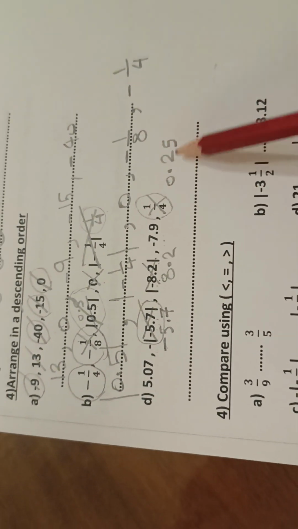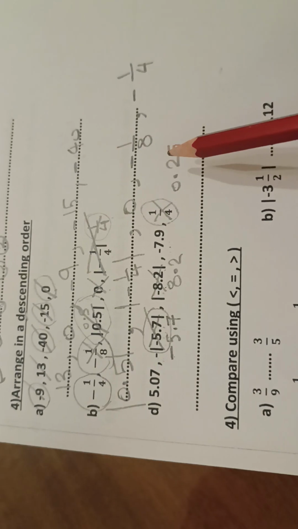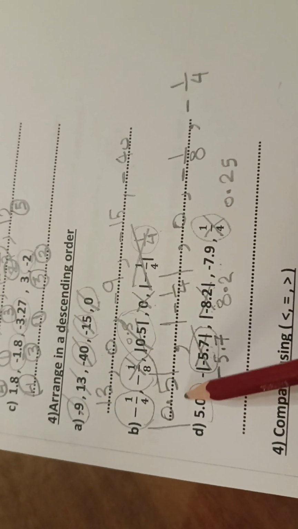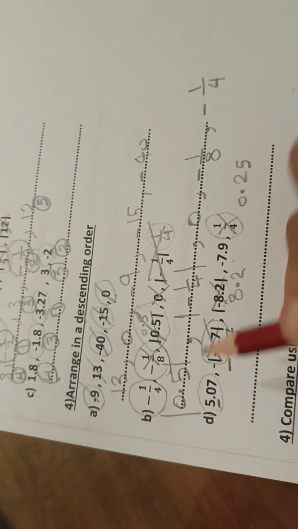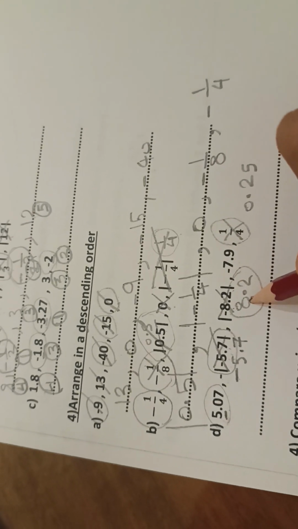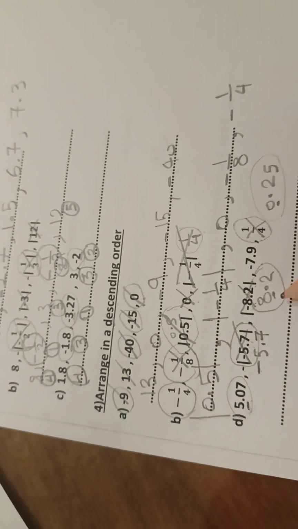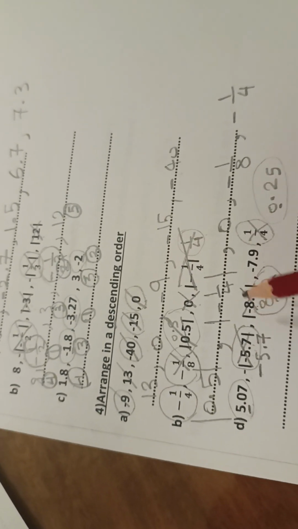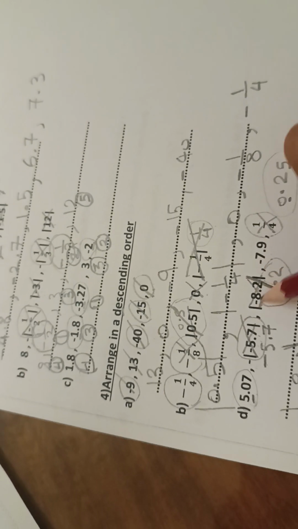To compare, I should be fair, so I change it into a decimal number to be able to compare, and I have to start with the biggest one. Where is the biggest one? Biggest one means I am going to choose between the positive values. I have here 5 and 7 tenths, 5 in whole, and I have here 8 and 2 tenths, 8 in whole, and I have here 25 hundredths, 0 in whole. Which is greater? For sure 8 in whole is greater, so the biggest one will be absolute value of negative 8 and 2 tenths. This is the first one I write.